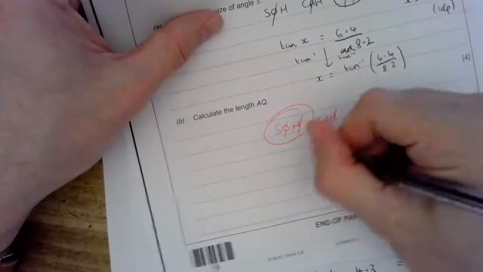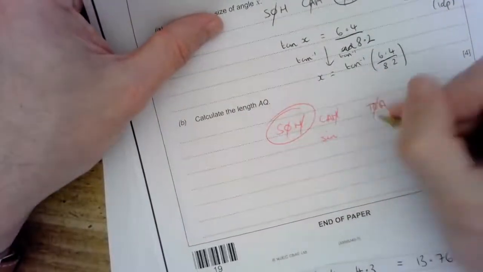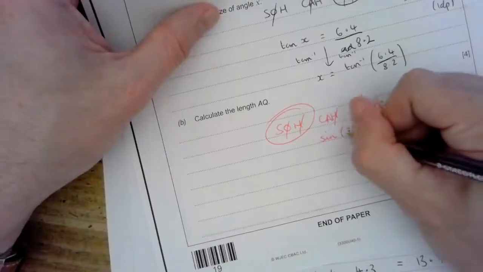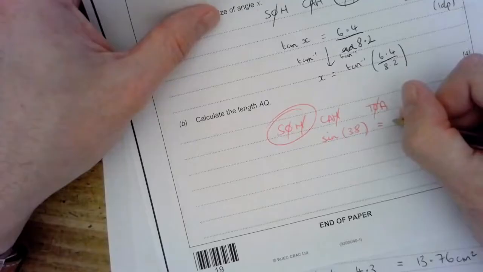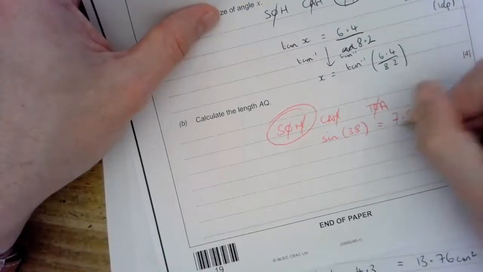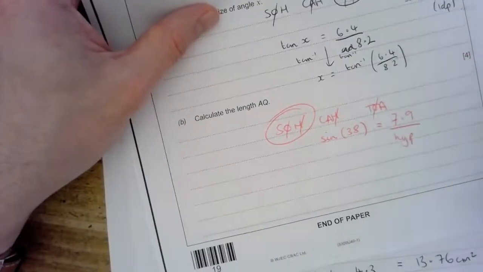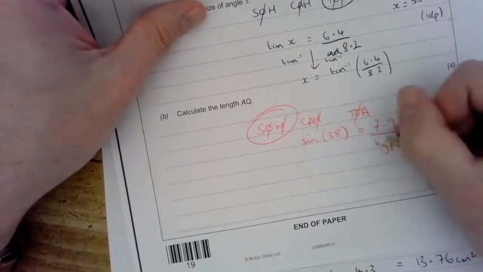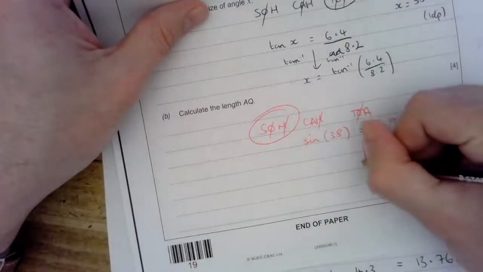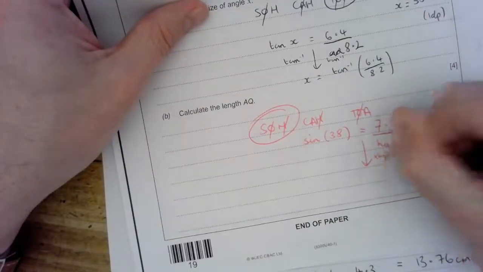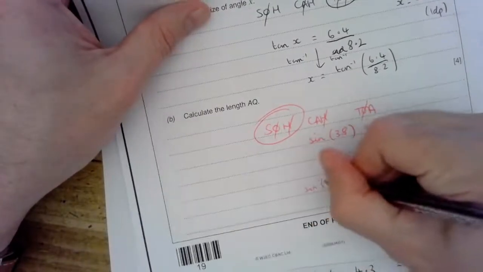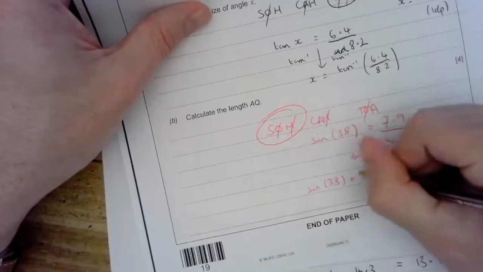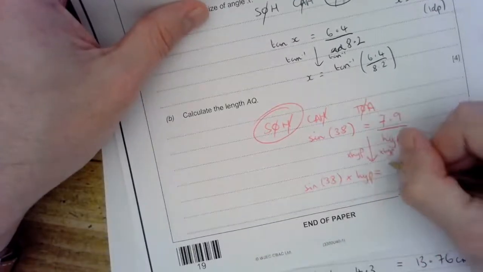That stands for sine angle, so sine 38 is equal to the opposite side, which is 7.9, divided by the hypotenuse. Okay? Now, I want to get that hypotenuse not divided by, just by itself. So I'm going to start by multiplying both sides by the hypotenuse. So I get sine 38 times hypotenuse is equal to 7.9.